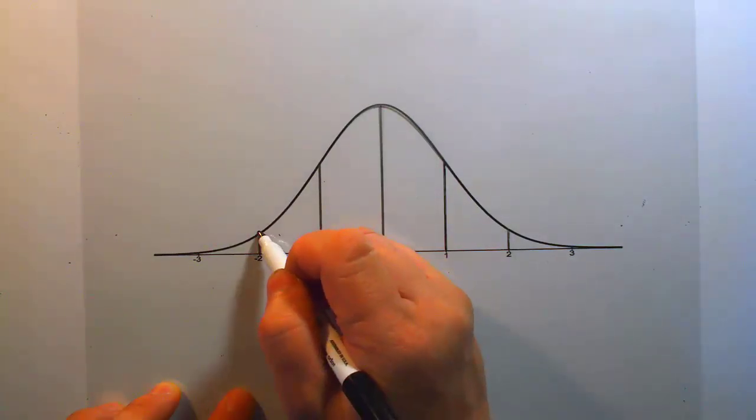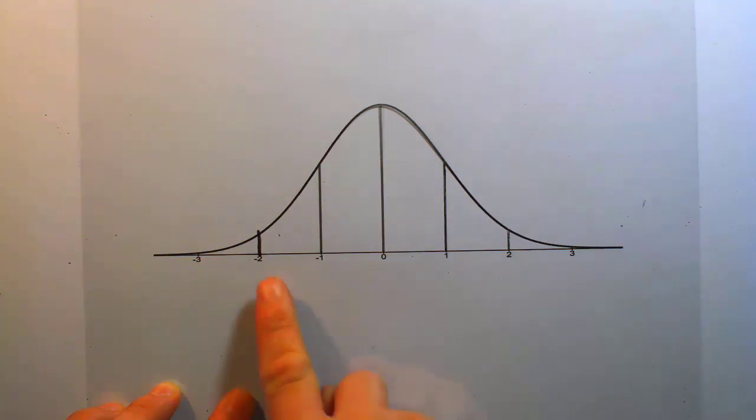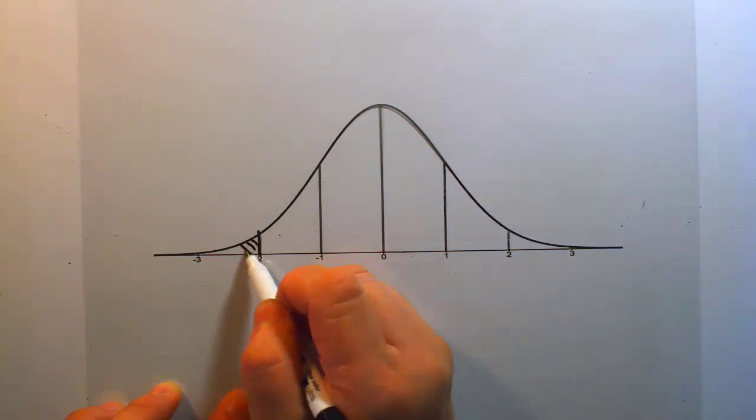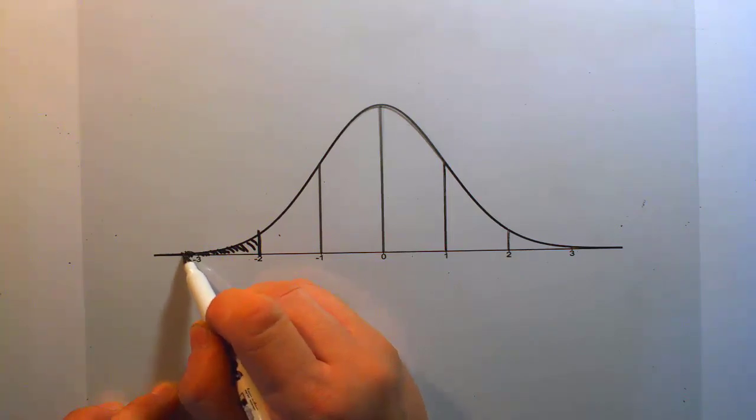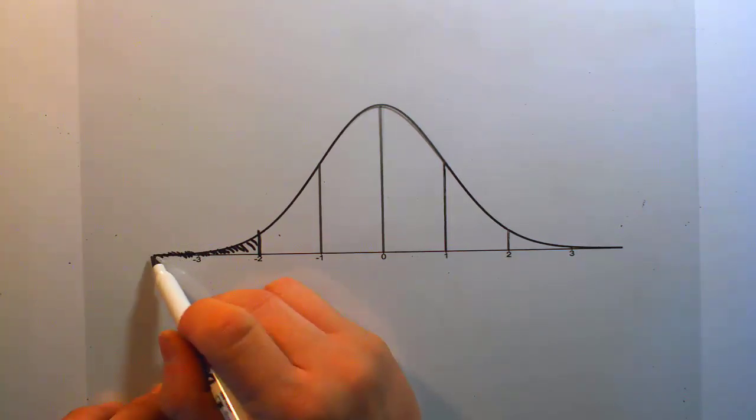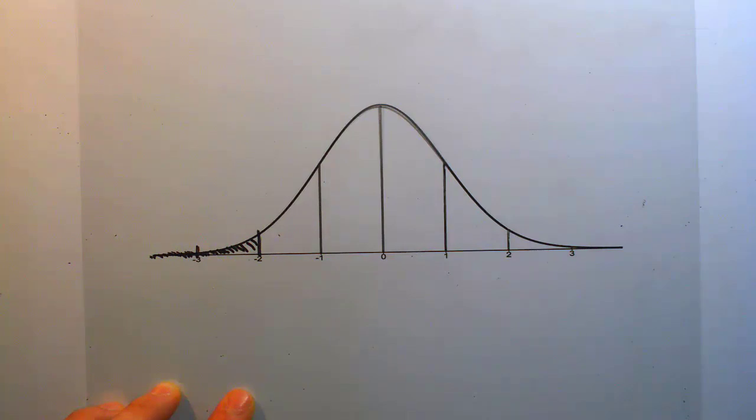And now the other area is from 2 standard deviations below the mean, shading to the left cumulatively. That means we have this little portion, and additionally all that remains beyond -3.